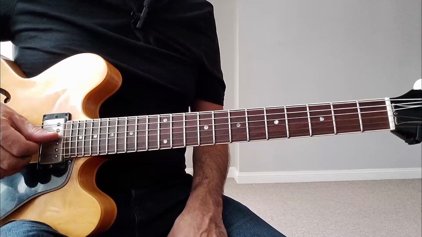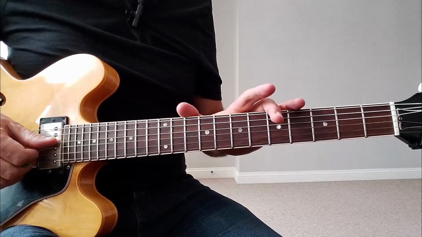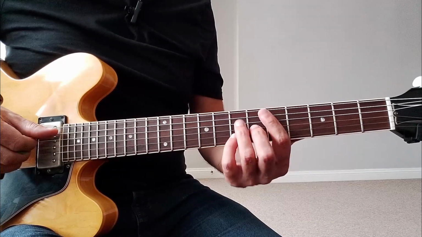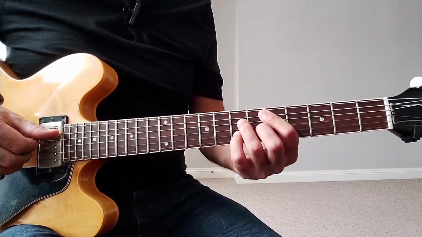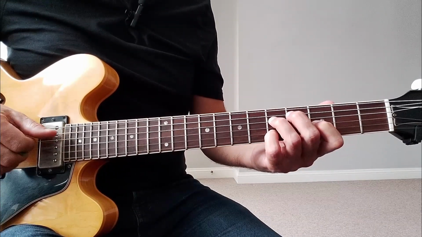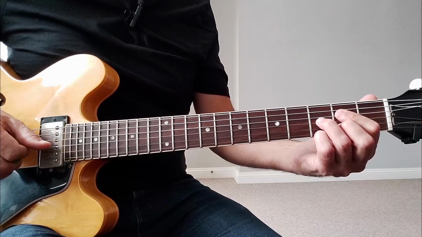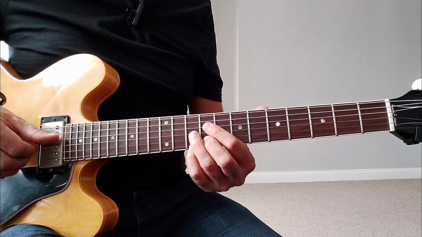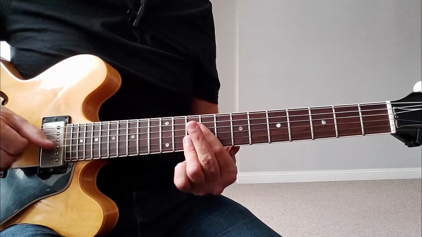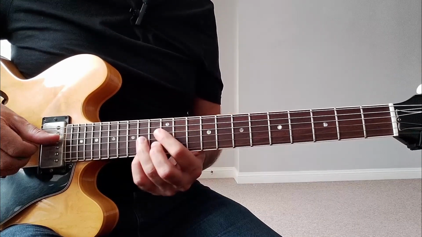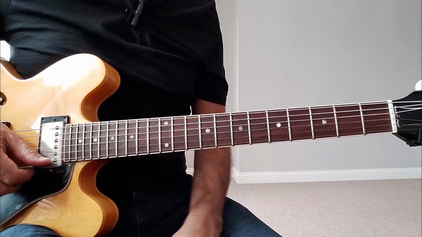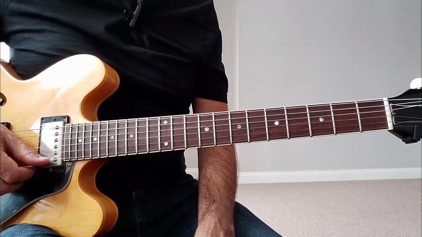And so on. So that's the basic idea. Okay, you can do it with major as well. If I replace D minor with D major, it works the same. Okay, so you can then create some melodies with that.